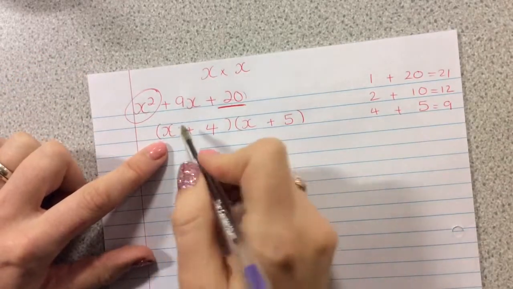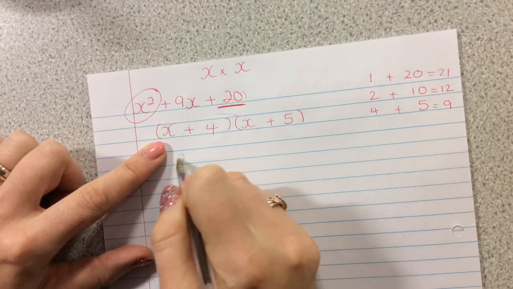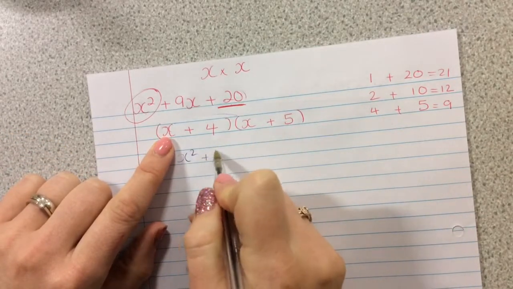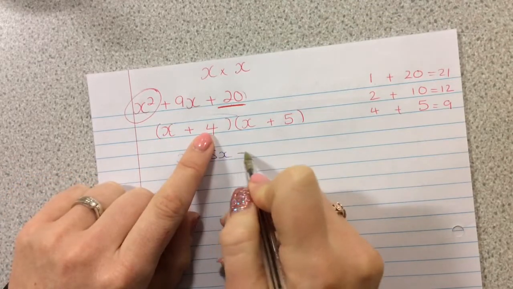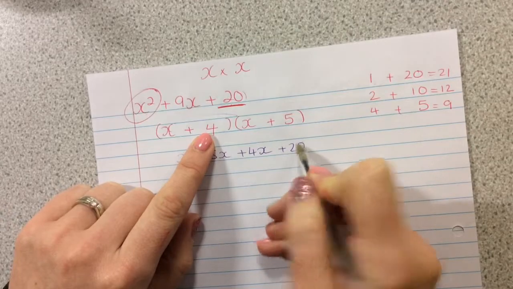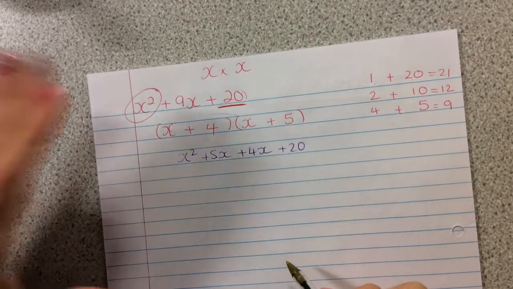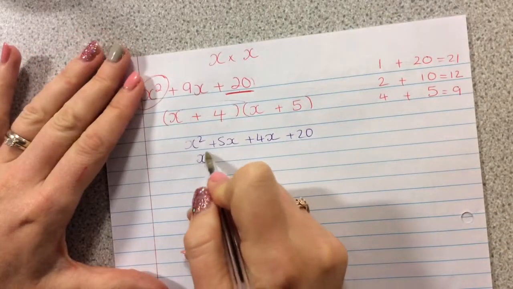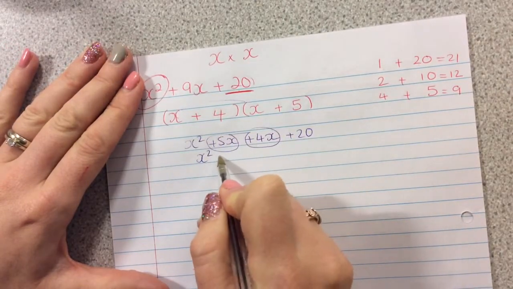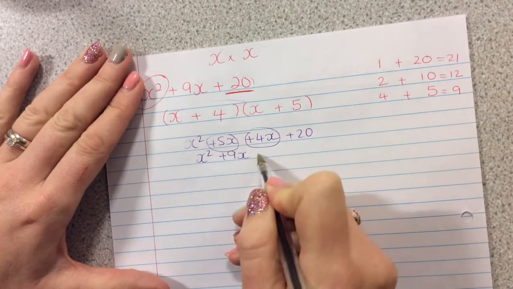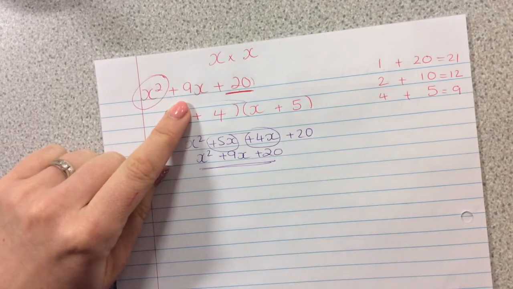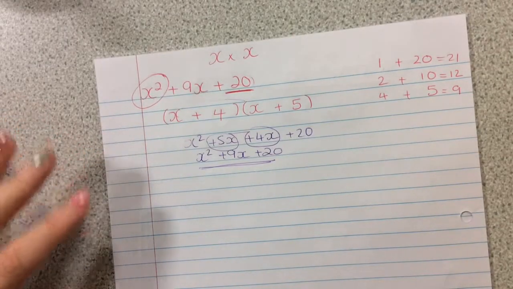So if we expanded this out, we'd have x times x, which is x squared, x times plus 5, which is plus 5x, plus 4 times x, which gives us plus 4x, and 4 times 5 is 20. Simplifying, so collecting together our like terms, x squared, I've got a positive 5x, and I'm adding another 4x, so that's going to be a positive 9x plus 20. Is that what I started with? Yes, it is. So I know I factorised that correctly.